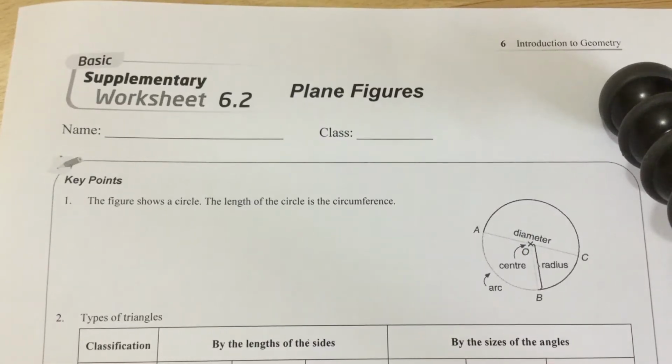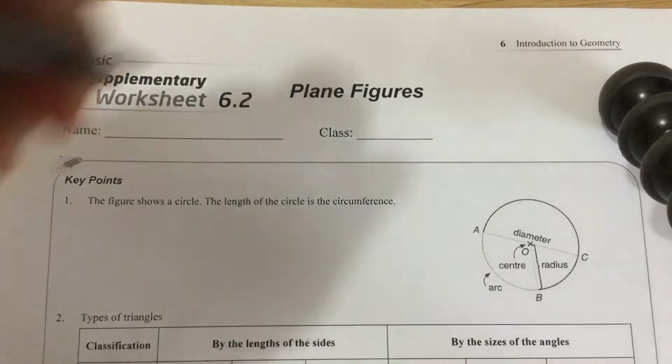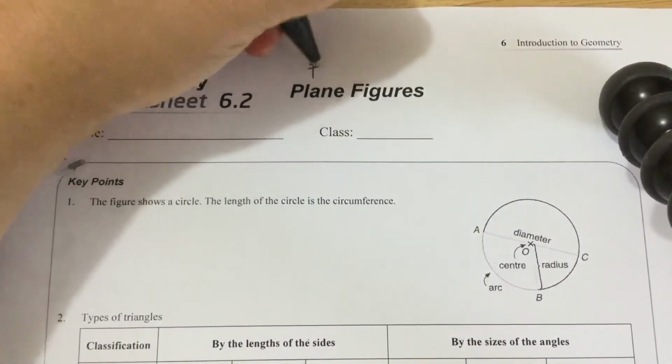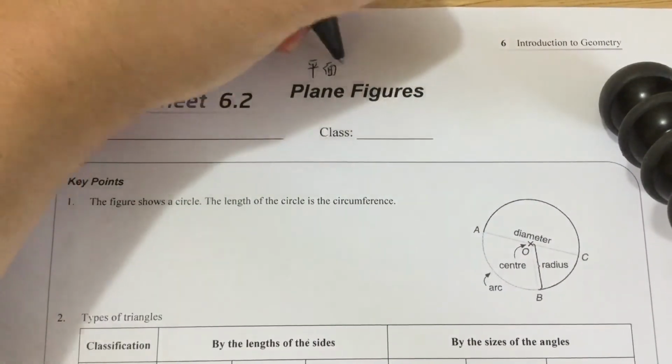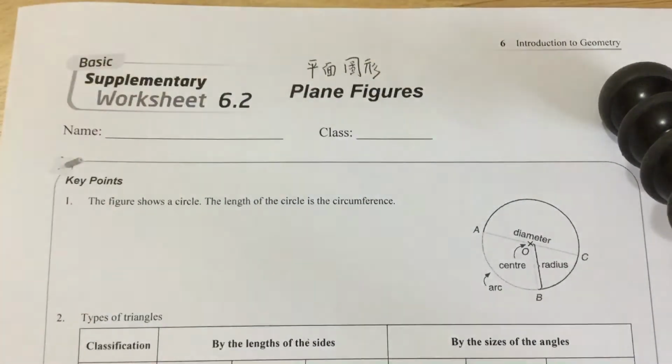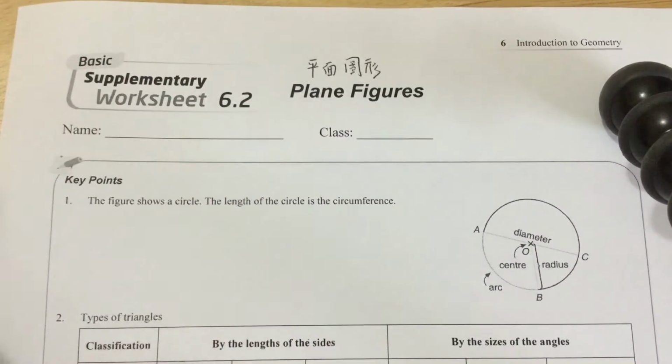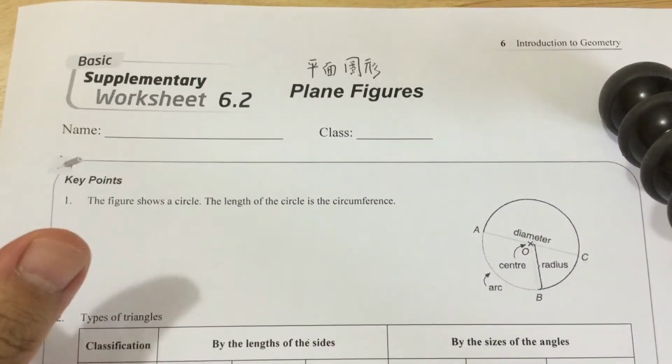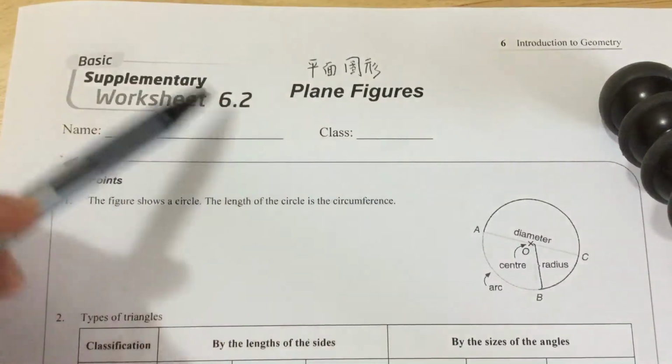Okay, hello all. In this video, we'll talk about plane figures, 平面圖形 in Chinese. That means we will learn about the circle, the rectangle, the square, etc. These are all plane figures.